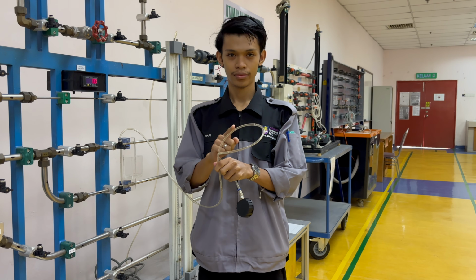So we turn on the valve, remove the pressure gauge from its tube, and drain out the water from the pipe to remove the air bubbles. As we can see here, the bubble has been removed. And last but not least, we also need to measure the length of the pipe friction apparatus using a ruler.